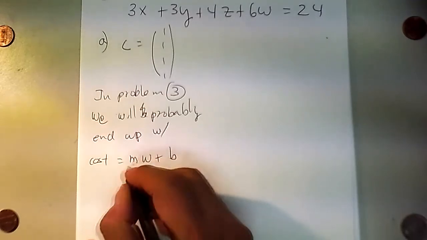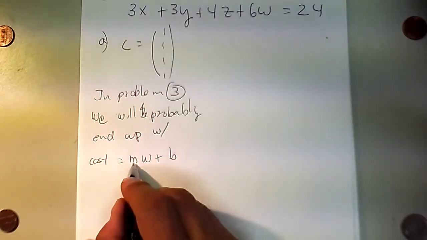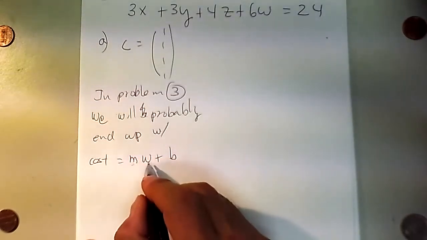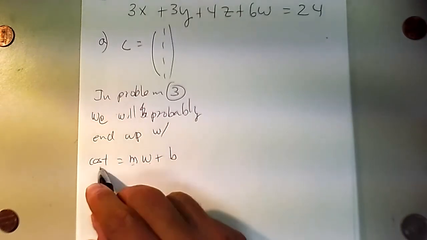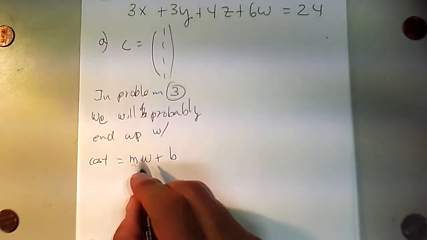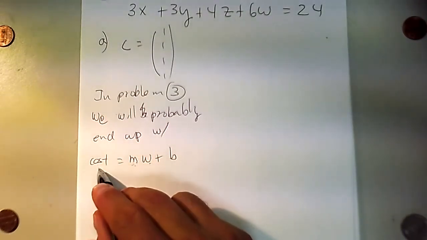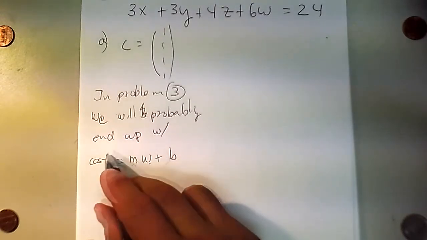If M is a slope, if M is positive, then the smaller the W, the smaller the cost. If M is negative, the larger the W, the smaller the cost. So this is pretty straightforward.